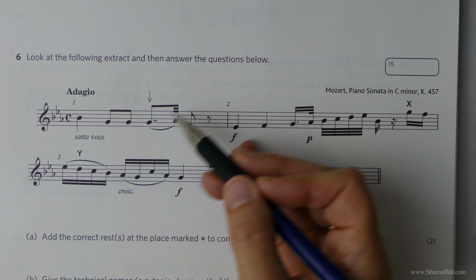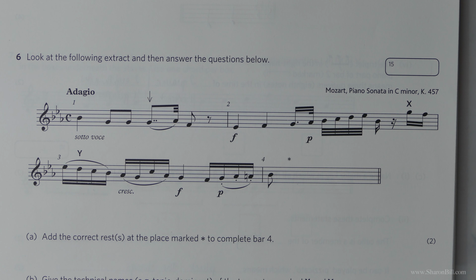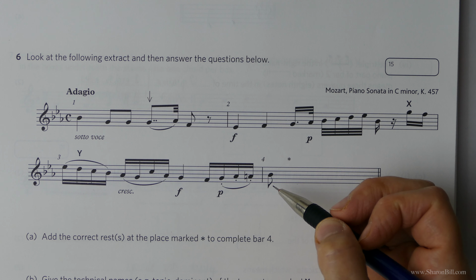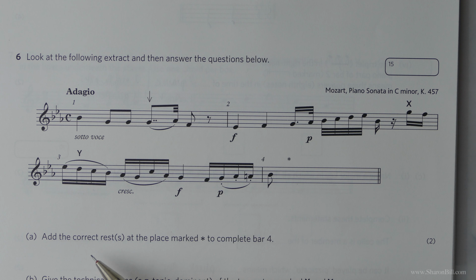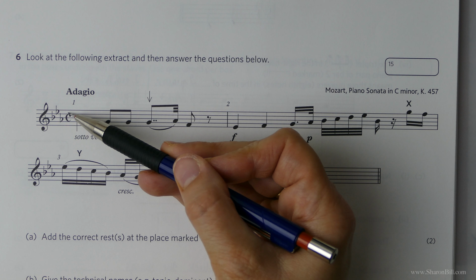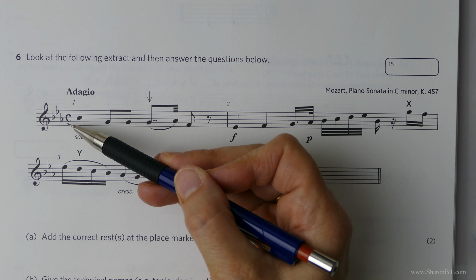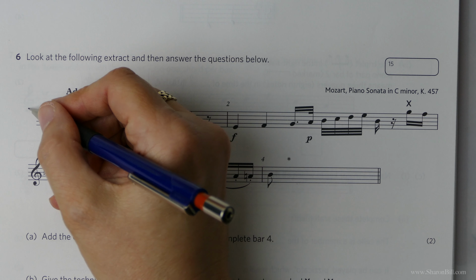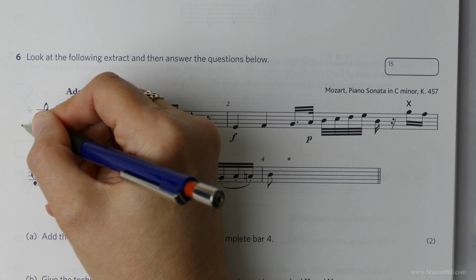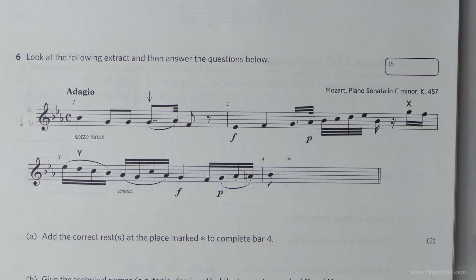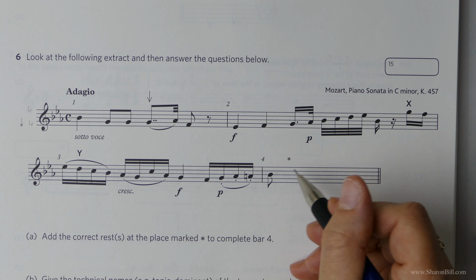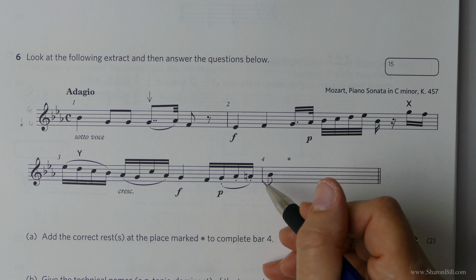So we're going to be referring to this little extract here, a bit of Mozart. That'll do us good. So then we have to add the correct rest or rests at the place marked with a star to complete bar 4 here. So we should be in 4 crotchet beats, 4 quarter notes per bar. This is common time. So we need 4 crotchet beats or 4 quarter notes per bar. Now it's not just enough to fill that with 3.5 beats.